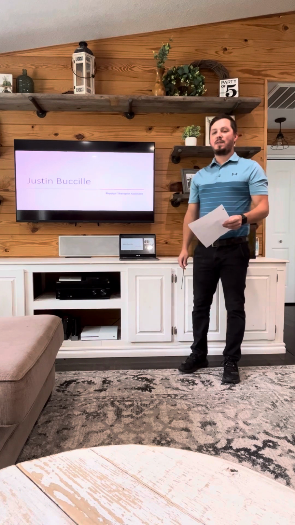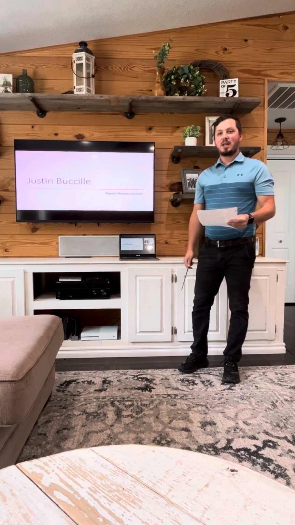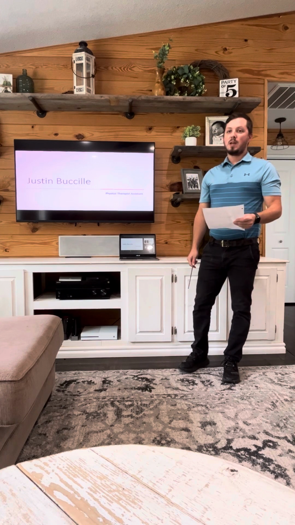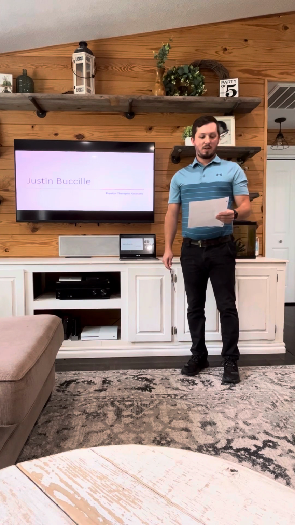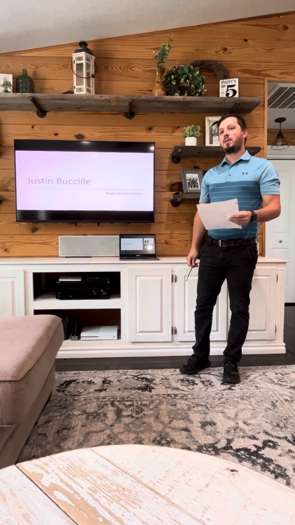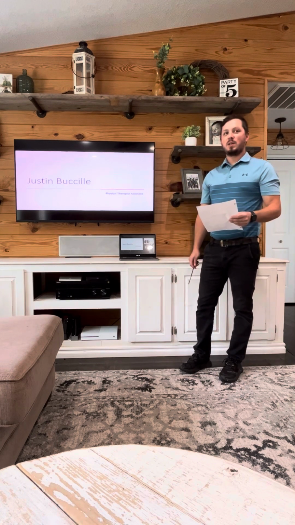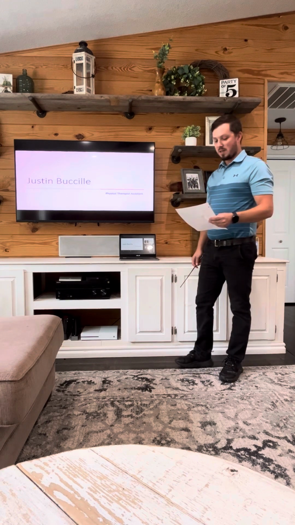Today we will look at the anatomy of the lower leg, joint alignment, as well as analyze a proper gait cycle, identify shoes to avoid, then we will determine our own foot type, and then we will ultimately be able to choose the right shoe. My name is Justin Buccille, and I've been a physical therapist assistant for 13 years.